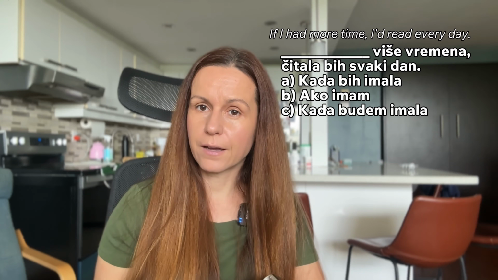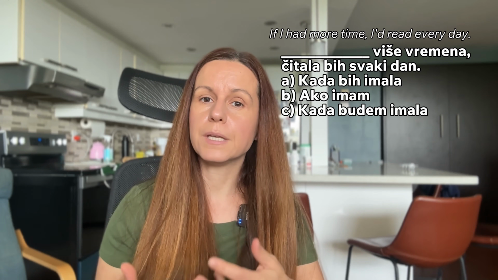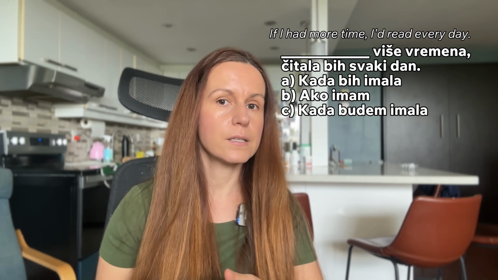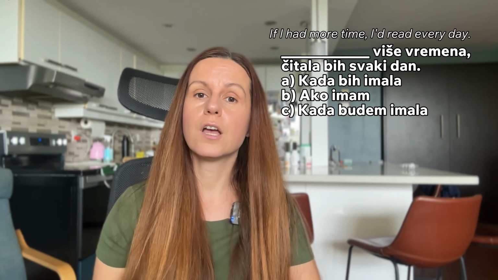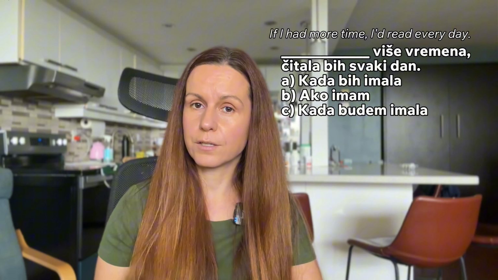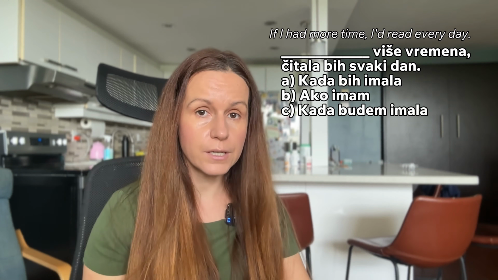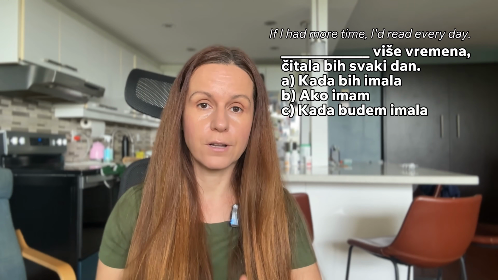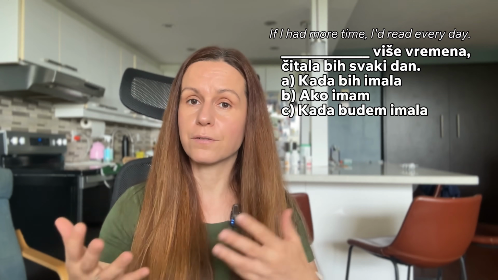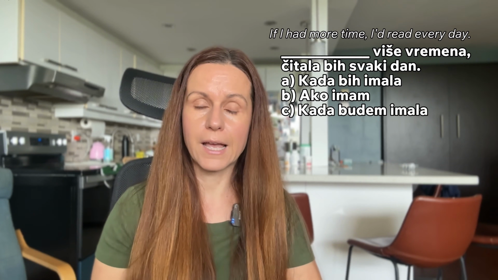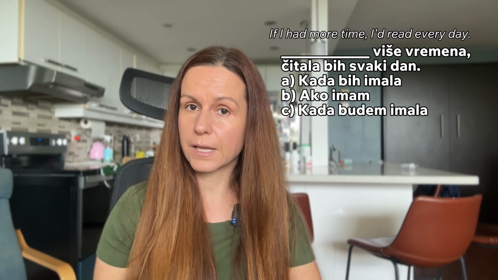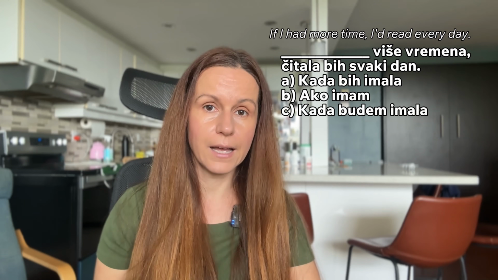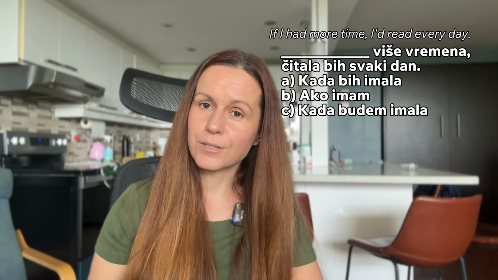To find the correct answer here, we need to figure out the meaning of the sentence. Is this a real situation, a hypothetical situation, or an unreal situation? And this would help us determine the type of conditional we need and the types of verb forms and tenses that we need. In our example, the second part of the sentence will tell you exactly that. So let's take a look at it.